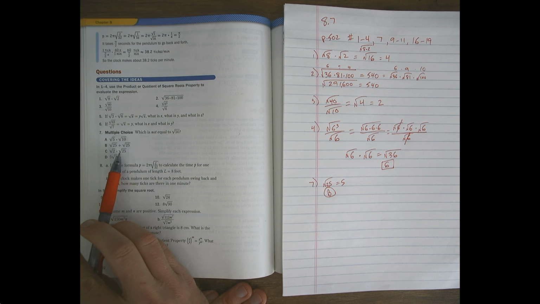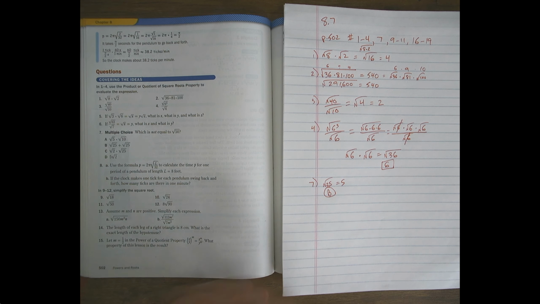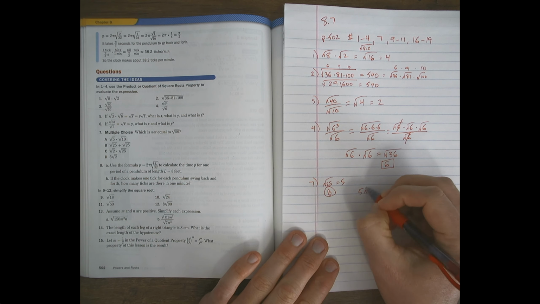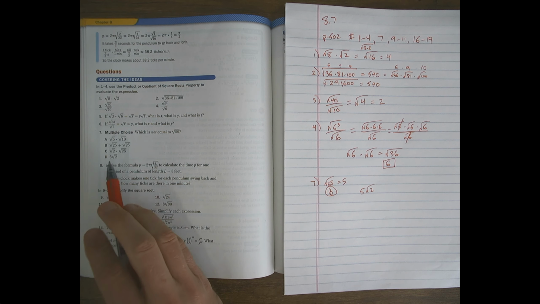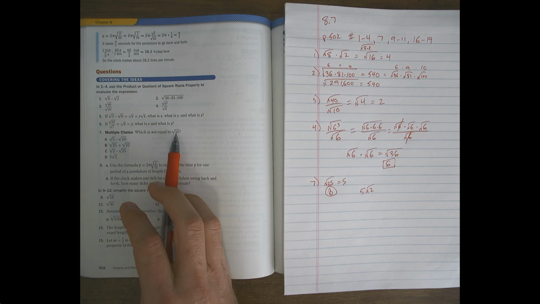So square root of 2 times square root of 25 is square root of 50, right? 2 times 25. What about letter D? We have 5 radical 2, or 5 times the square root of 2. How does that equal this?